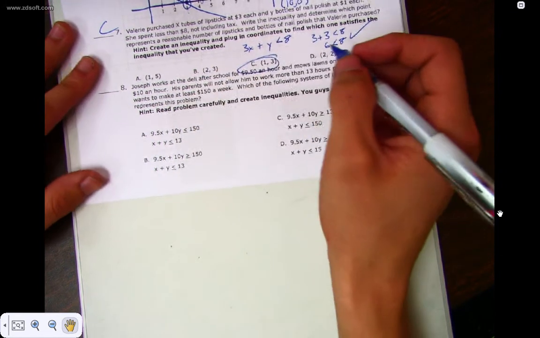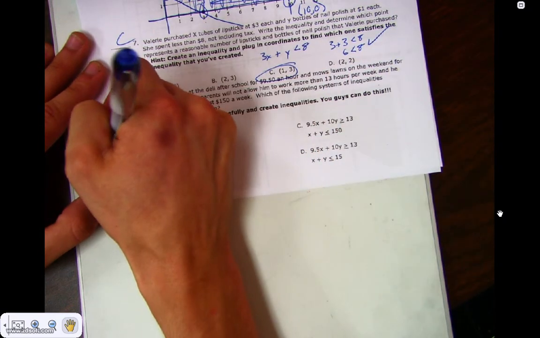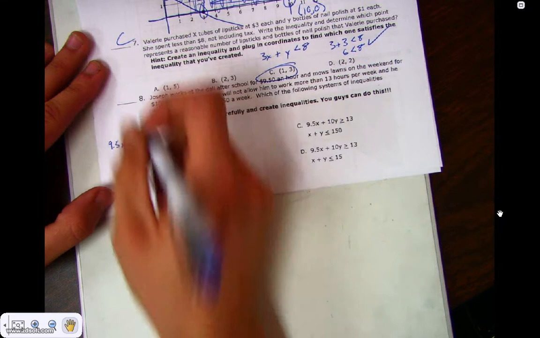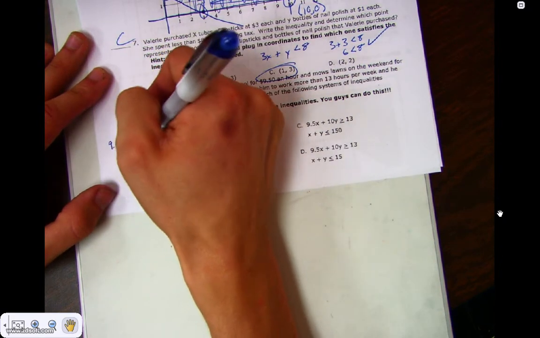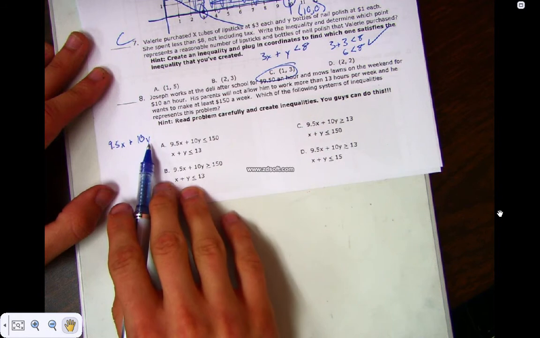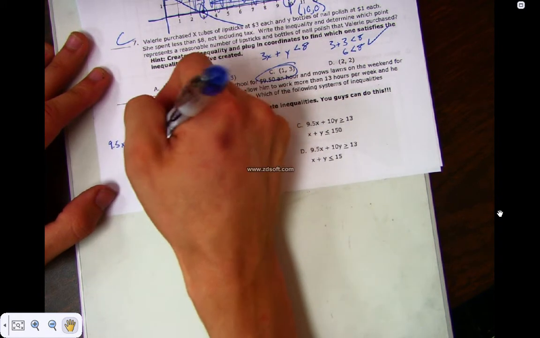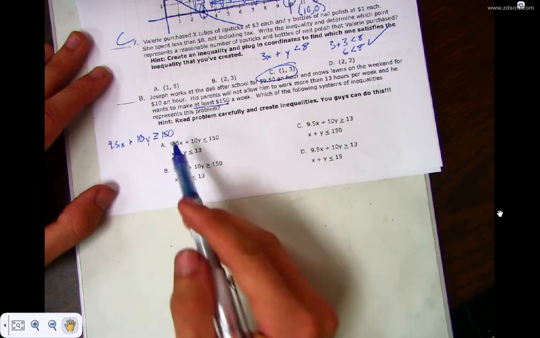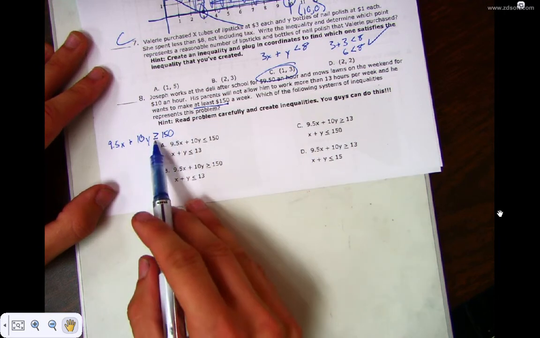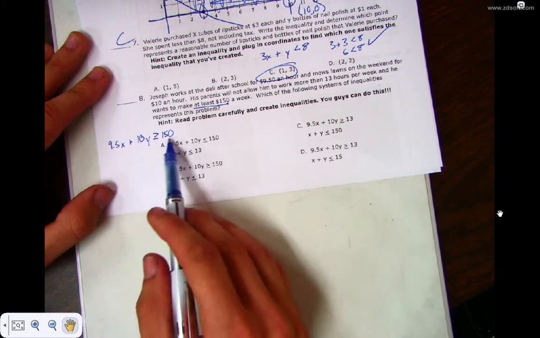So if x represents the number of hours he works at the deli, we've got $9.50 for every hour he works at the deli, plus $10 for every hour he mows a lawn. That has to be greater than or equal to 150, because he wants to make, it says, at least. So if he makes 150, he's satisfied, but if he makes more, that's even better. So he wants to make at least $150. So this has to total up to be more than $150.